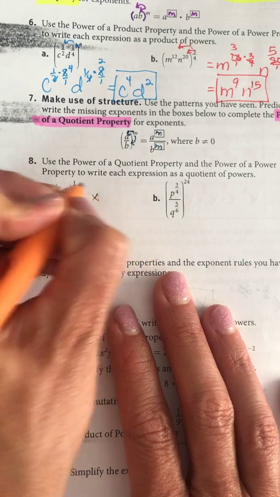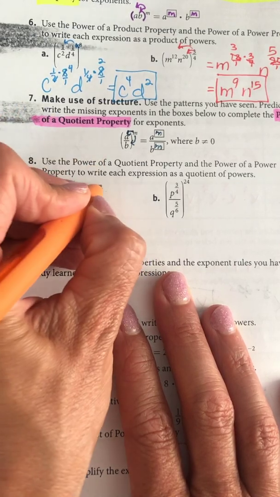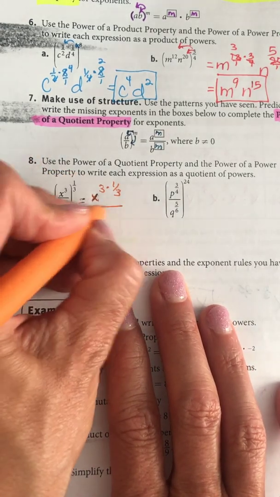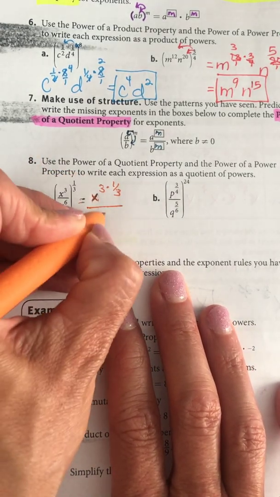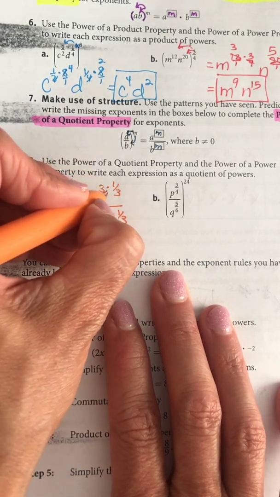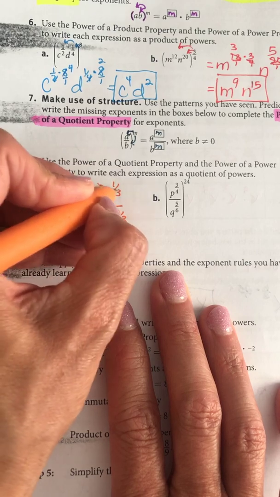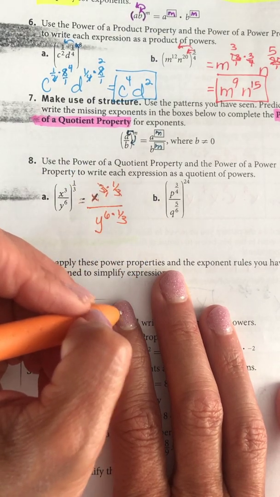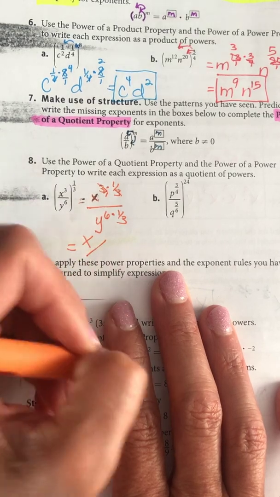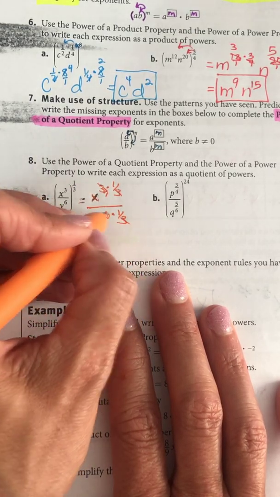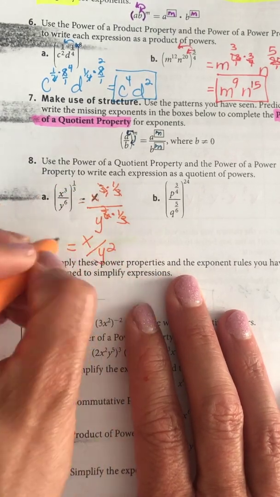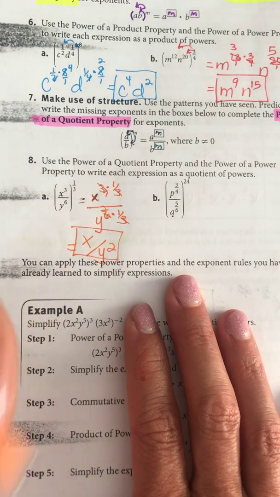So that means we're going to have x to the 3 times 1/3, because power to power we multiply, over y to the 6 times 1/3. If it helps, put them over 1. The 3's cross cancel, because a third of 3 is just 1. So this is just an x in the numerator. In the denominator, 3 goes into 6 twice. 2 times 1 is 2, so we have y squared. X over y squared is the final answer.